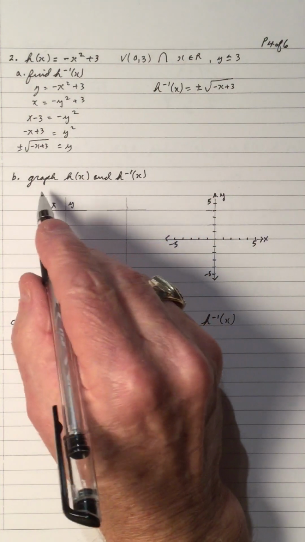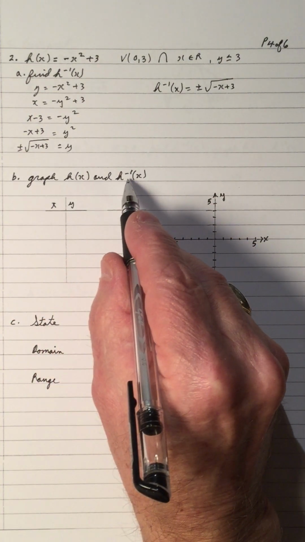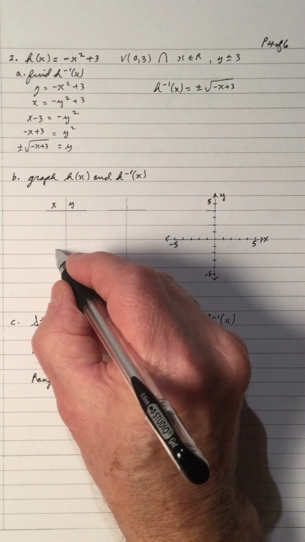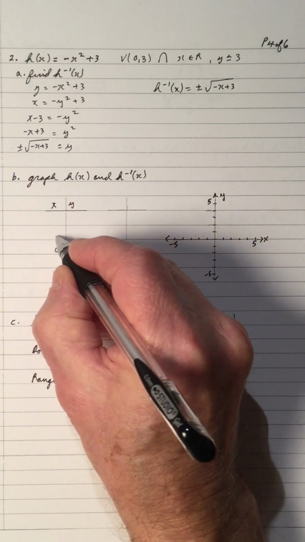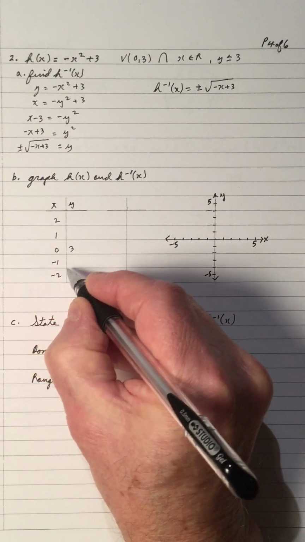Now, let's graph the h of x and its inverse. So the h of x is right here. The vertex is 0, 3. I'll put the vertex of 0, 3 in the middle. So I'll take a 1 and a 2 and a negative 1 and a negative 2.